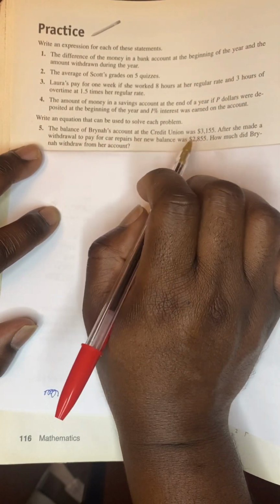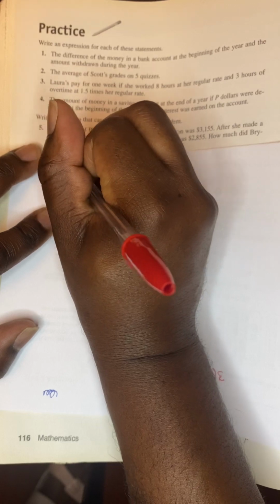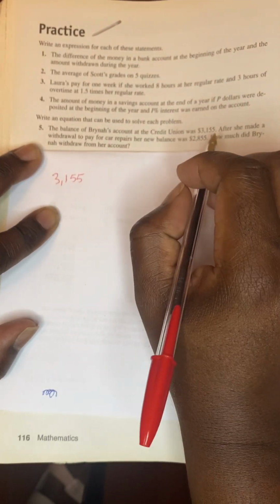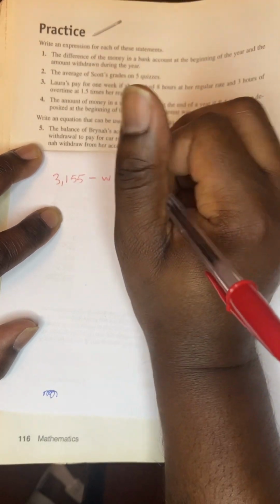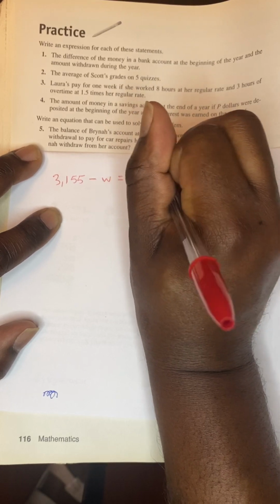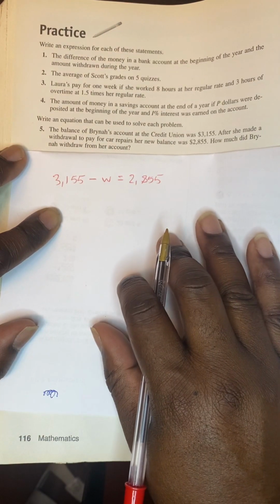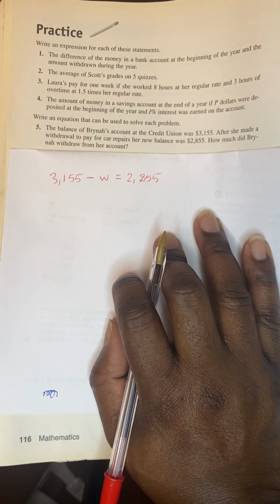Okay, so she started out with $3,155, okay? After she made a withdrawal, which means that she's taking away an amount, but we don't know the amount that she took away, so I'm gonna say minus W. We notice that her new balance, so this is gonna be equal sign, was equal to $2,855. And that's it. That's how you write that equation, okay? We're not trying to solve it. We're just going to write them out, okay?